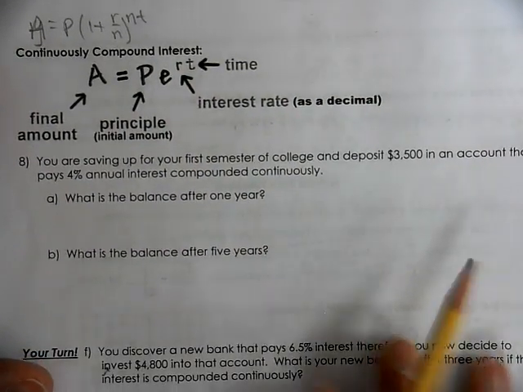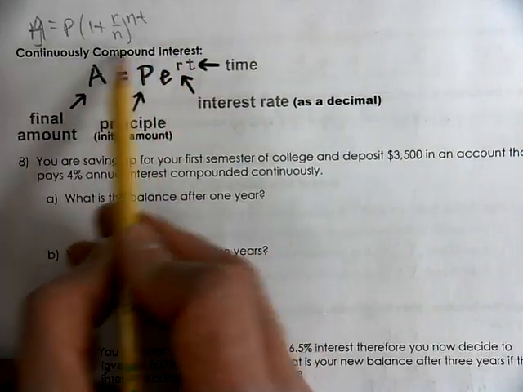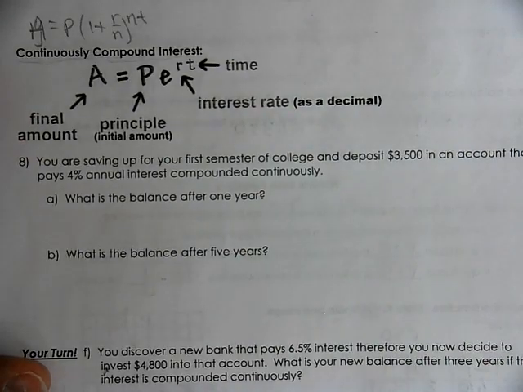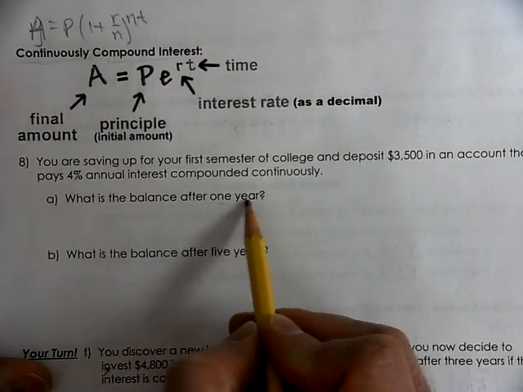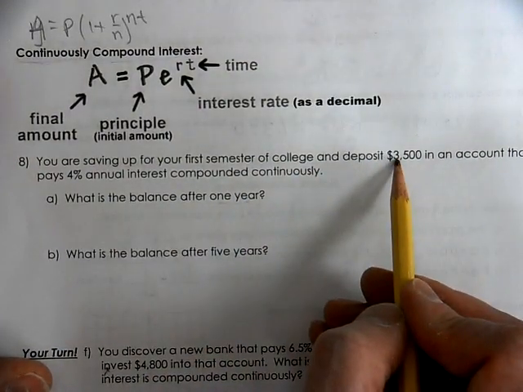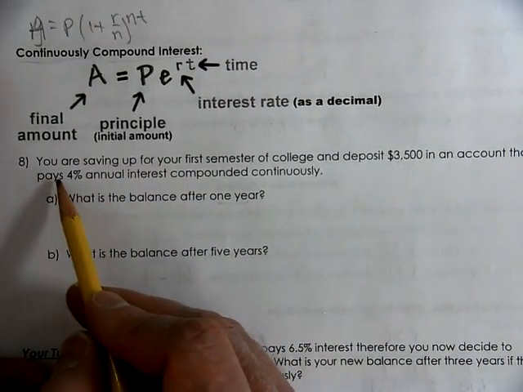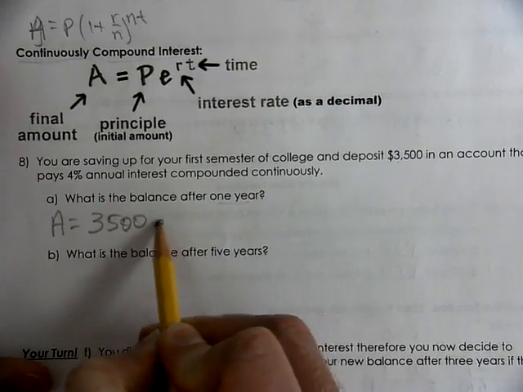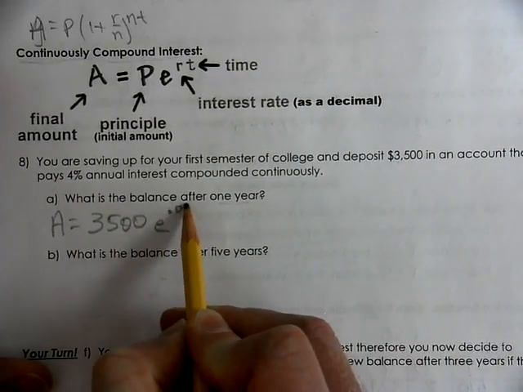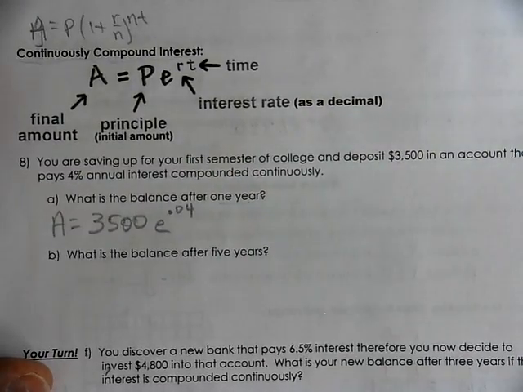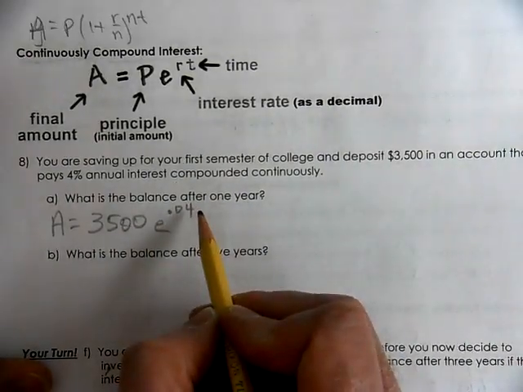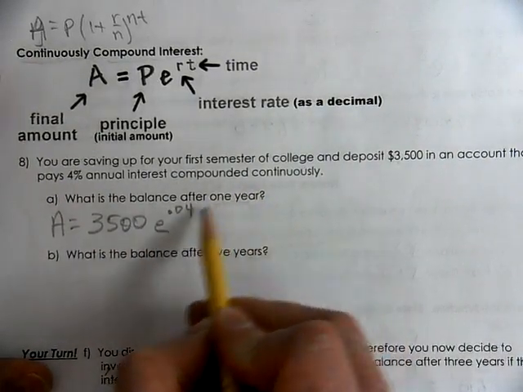When do you use this formula? You use this formula when you're using continuously as a compound interest. That's what you're focusing on. So what's the balance after 1 year if you put $3,500 into an account and get 4%? So you don't add 1 to that or anything. 0.04. And the years that we're talking about is 1.